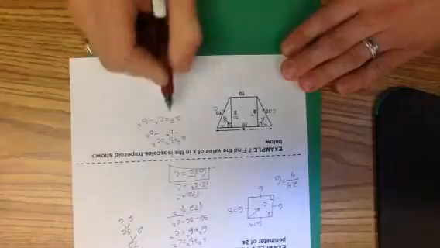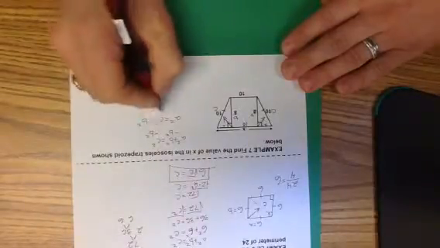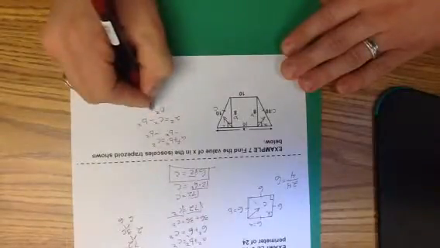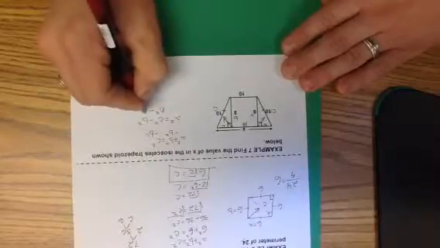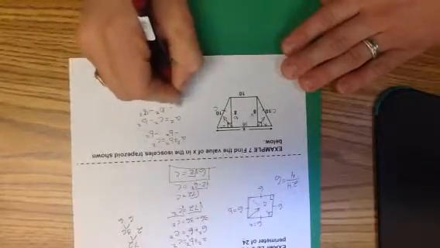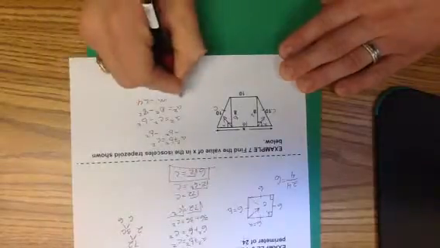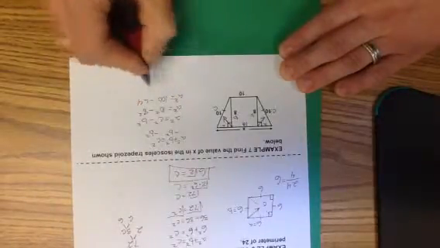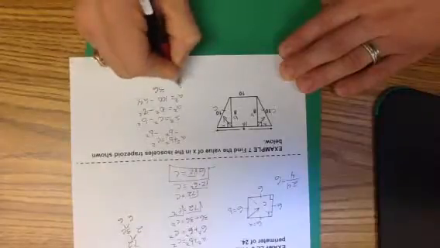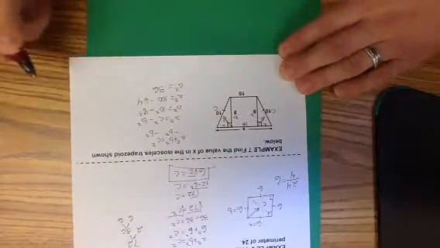So, looking for a squared. C squared is 10 squared minus 8 squared, and that equals a squared. Well, that's 100 minus 64. 100 minus 64 is 36. So a squared equals 36.